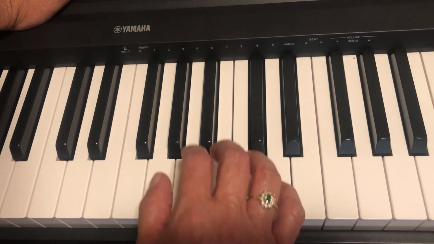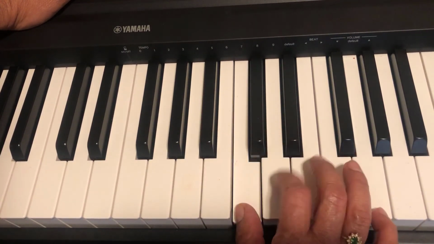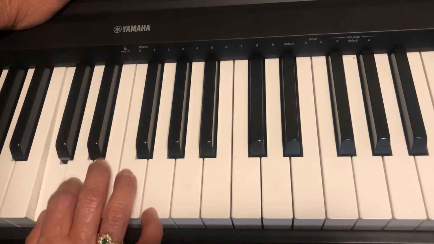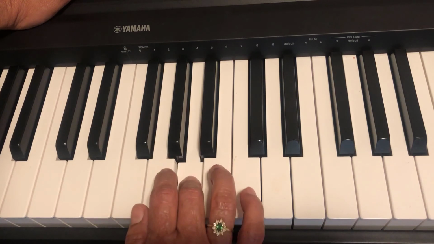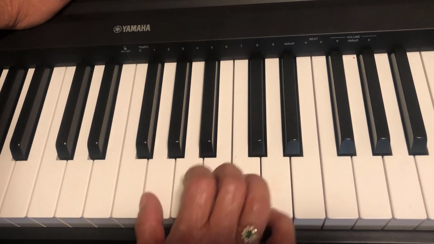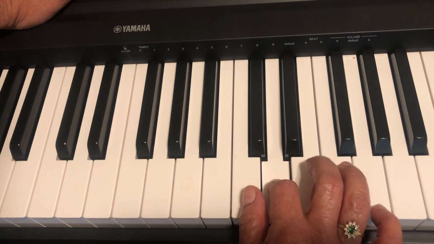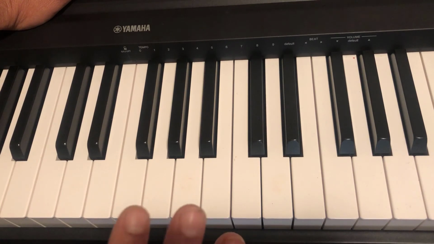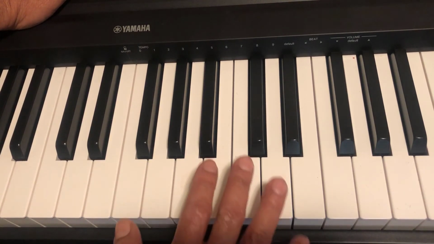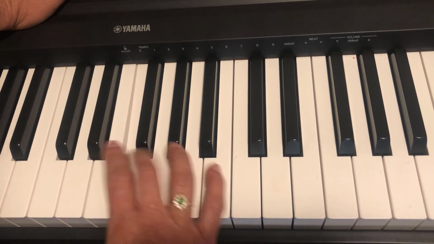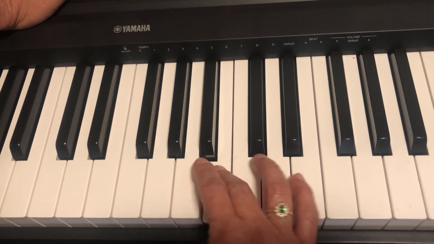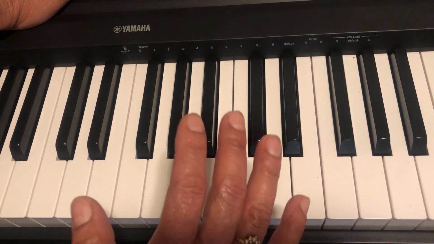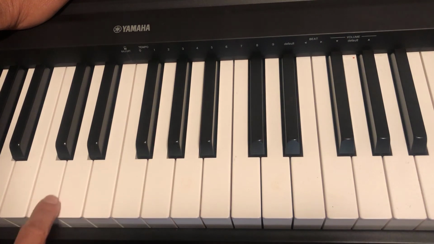The scale of G is gonna be G, A, B, C, D, E, F, G. The scale of C is gonna be C, D, E, F, G, A, B, C. The scale of G: G, A, B, C, D, E, F sharp, G. Okay, that's for now, only that. So practice at home the scale of C and the scale of G, but also please understand how it goes, how it's organized.